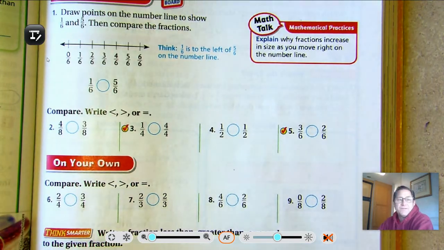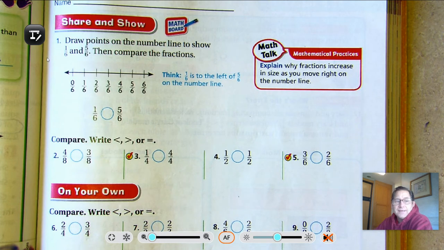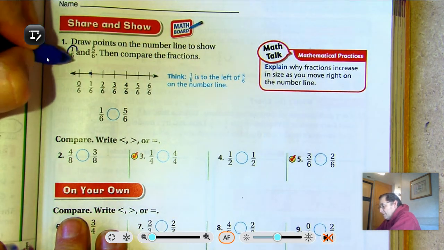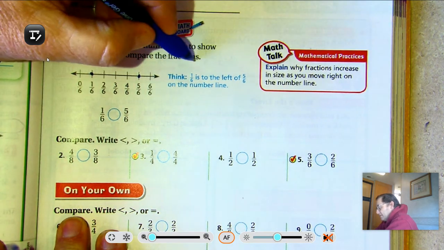All right, page 373, number 1. So as we continue practicing this, it'll become fairly obvious to you, okay? Draw points on the number line to show 1/6 and 5/6. Then compare the fractions. Okay, so here's 1/6 and 5/6.